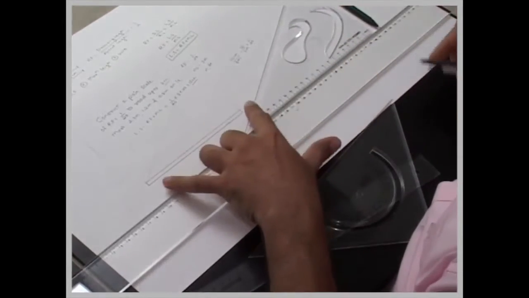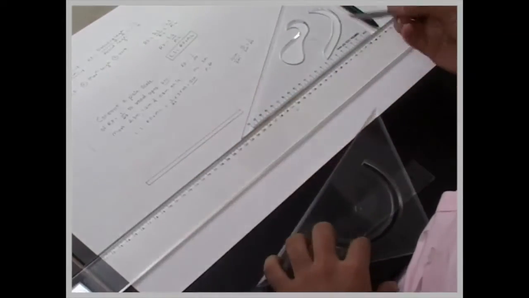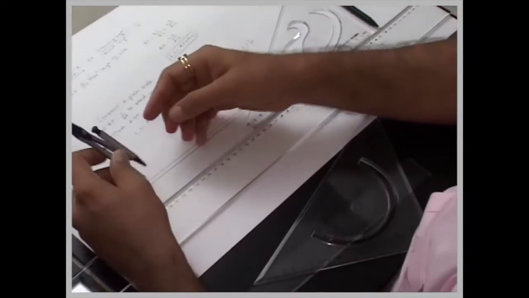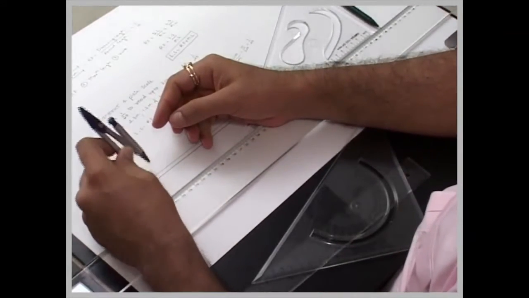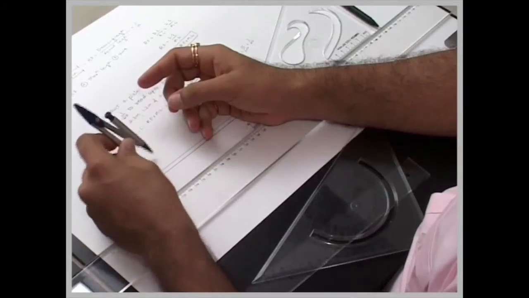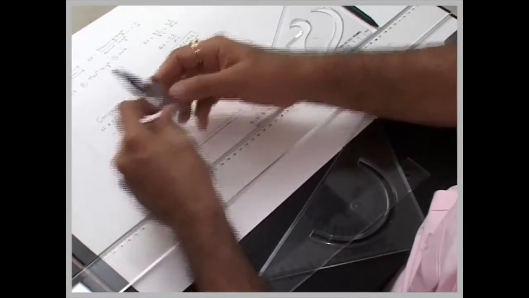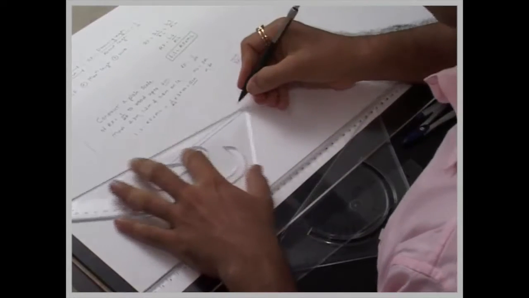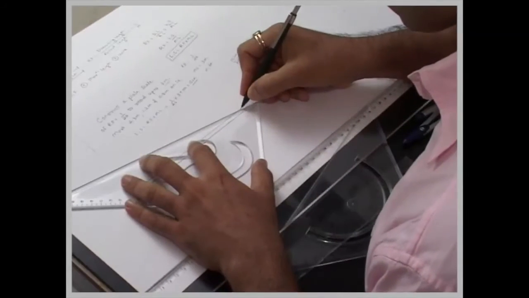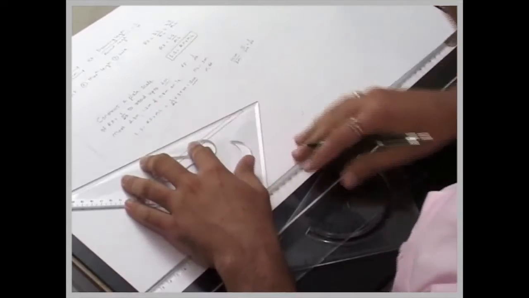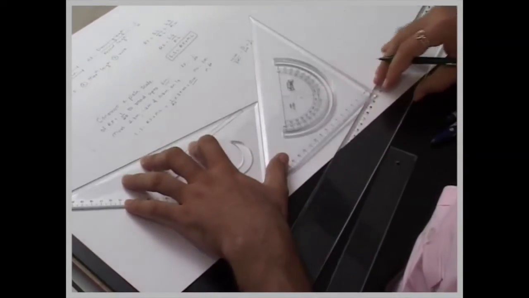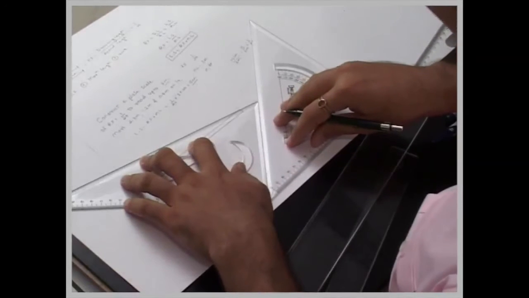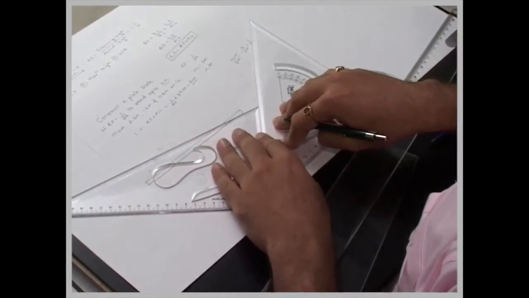So what we will do, we will draw one line and we will divide this line into 3 parts. So we will take any arc in a compass, cut 1, 2, 3. We join this to this, and afterwards we will draw a parallel line.